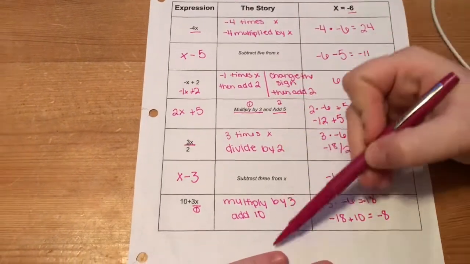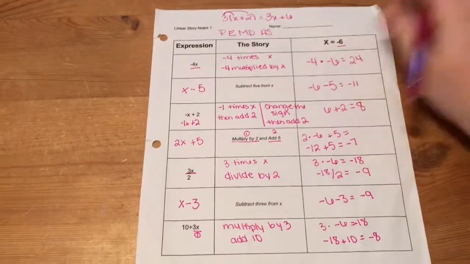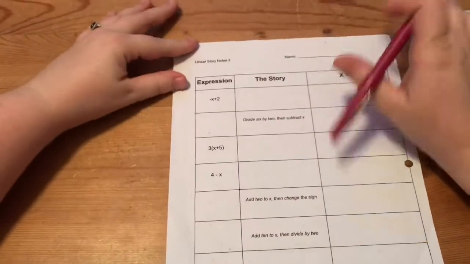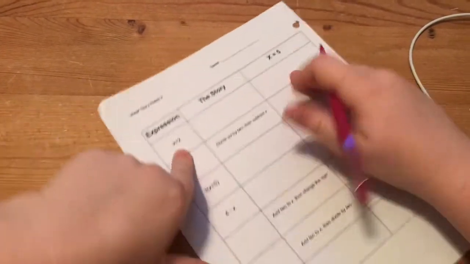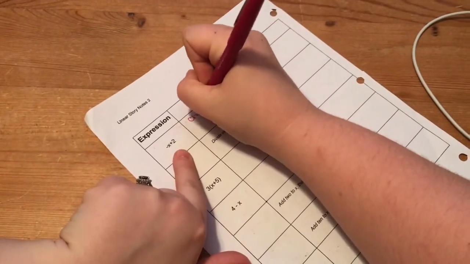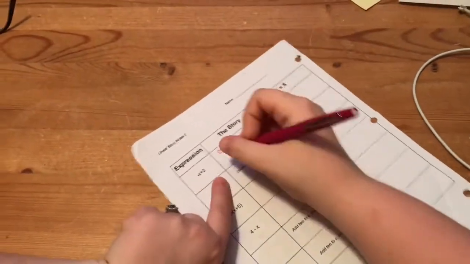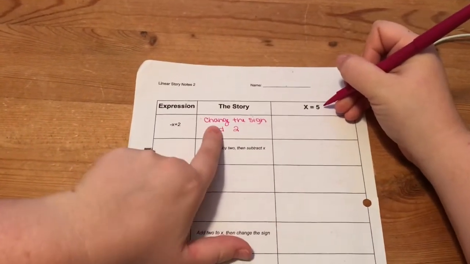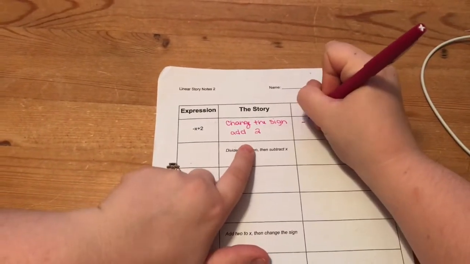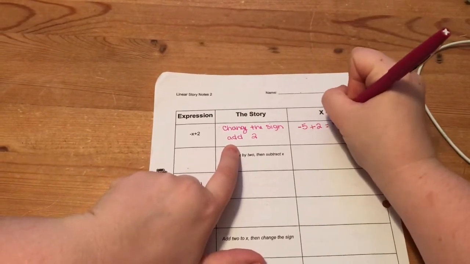Make sure you're writing down your story very detailed. I want to know each step you're going through, and then just put the number in. So if we look at the back, here's our first one. Remember, when I have this negative sign, the first thing I'm going to do is I'm going to change the sign. So the first step is change the sign, and the next step right here is add 2. So let's just put our 5 in. So I'm going to take my 5 and I'm going to change the sign, which is going to turn it into -5. My second step, I'm going to add 2. So that's going to equal 3.